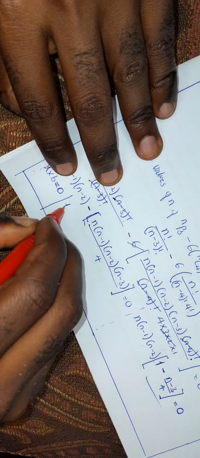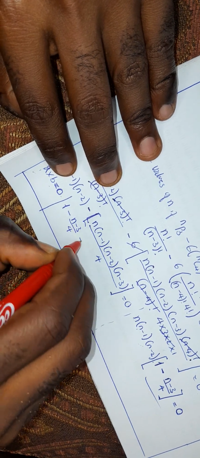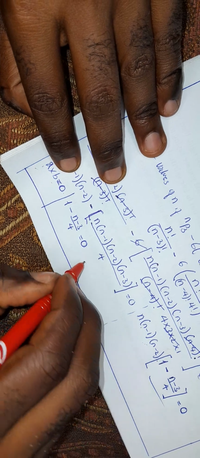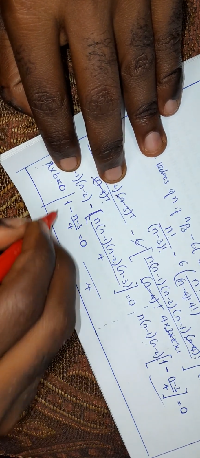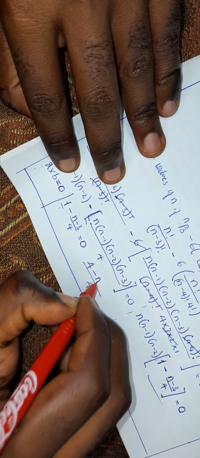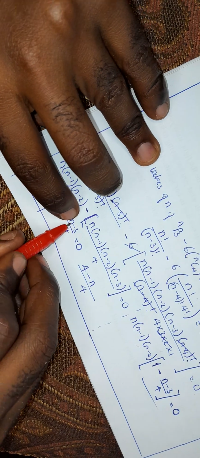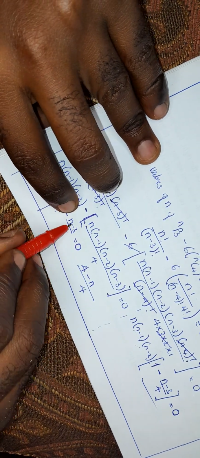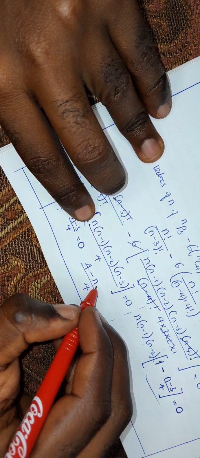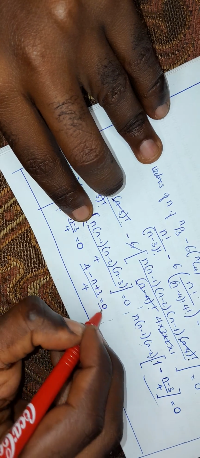So 1 minus (n minus 3) over 4 is equal to 0. The LCM here is 4. 4 times 1 is 4, minus n. Mind you, this minus is not just for this n, it's for everything there. So minus n, and minus times negative 3 becomes plus 3, equals 0 over 1.